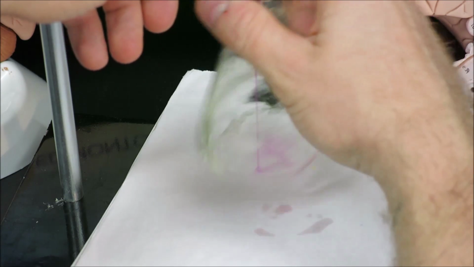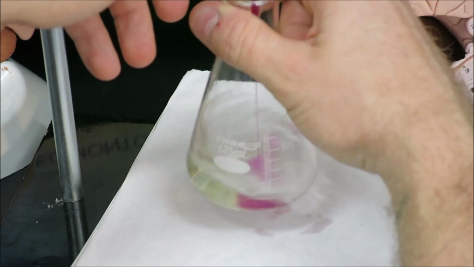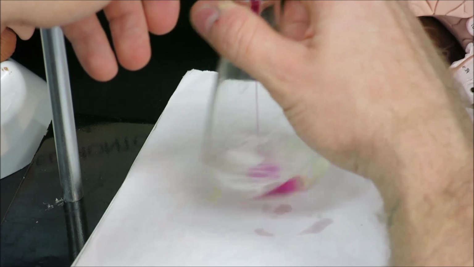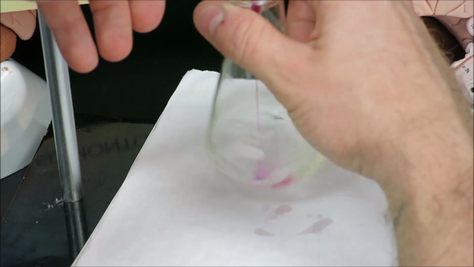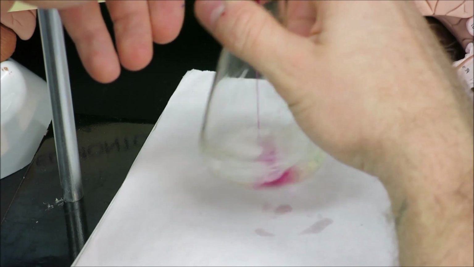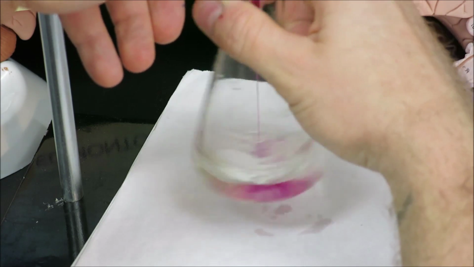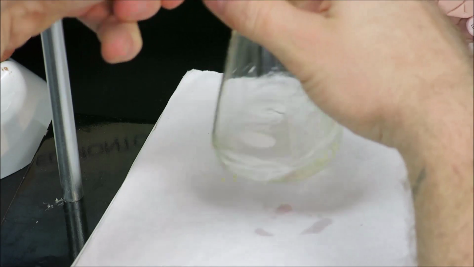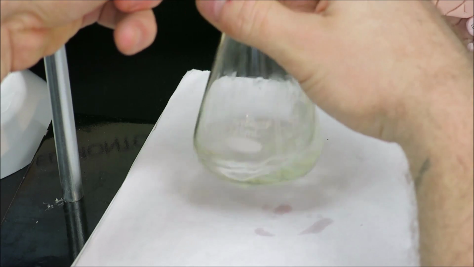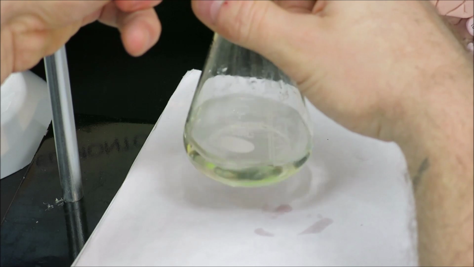And we're approaching the 47 milliliter mark. So once I reach the 47 milliliter mark here, we're going to slow down the drip rate. And we're going to complete this last milliliter here at a more gentle drip rate.